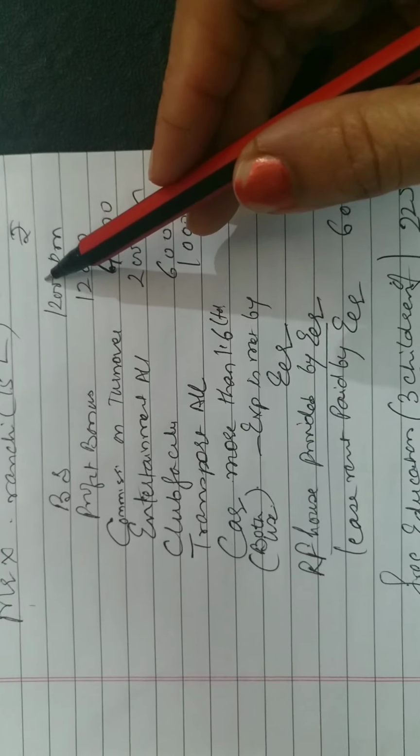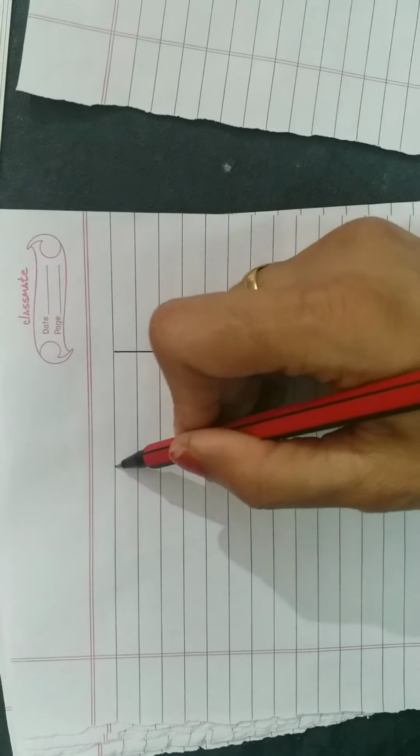Now side by side let us discuss and try to put these things in the proforma.